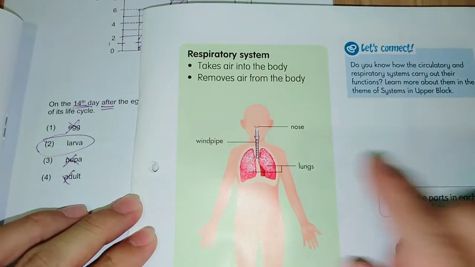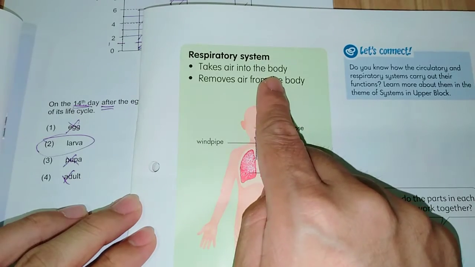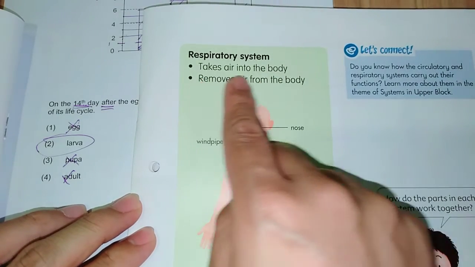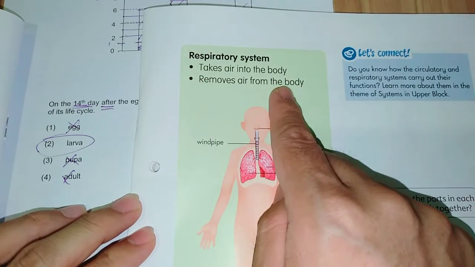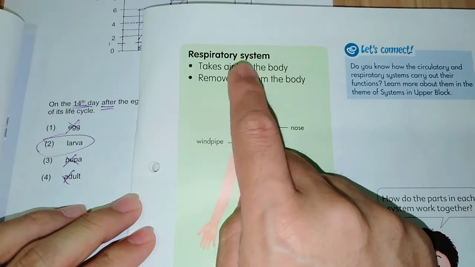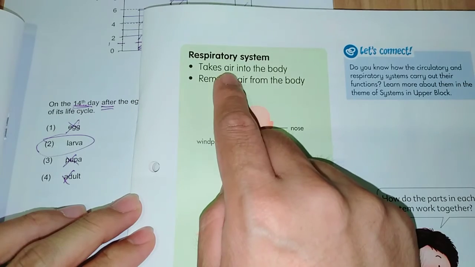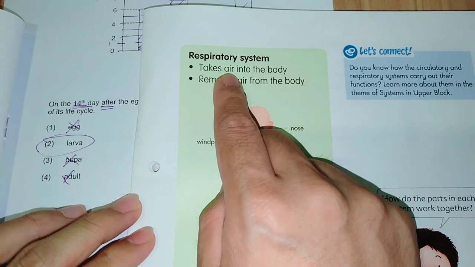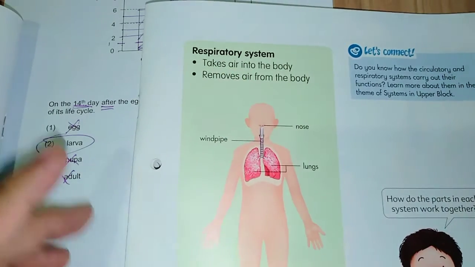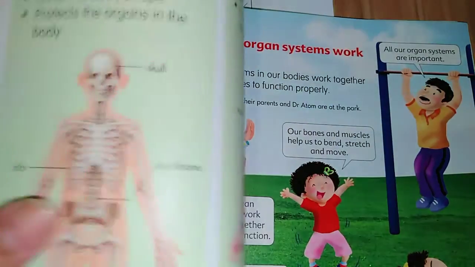In the upper block, you also learn more about the respiratory system. I'm talking to you P5, so you must take note of this. Right, it removes air from the body, and note that the air that is removed is called carbon dioxide. And at P5, you know we will take in oxygen into our body. Alright, that's good. Of course, that's not all.